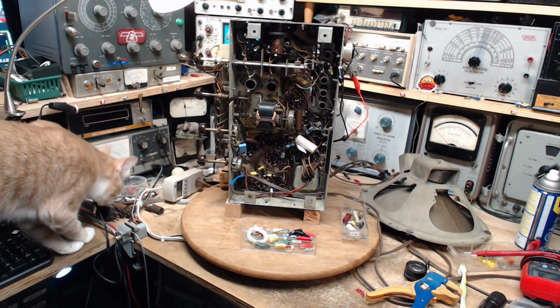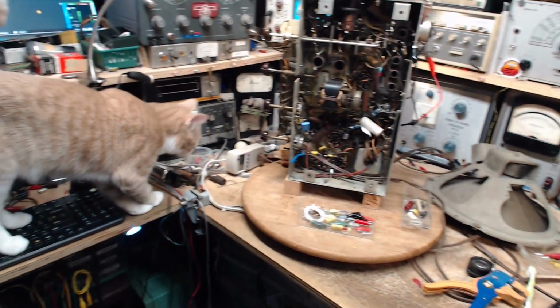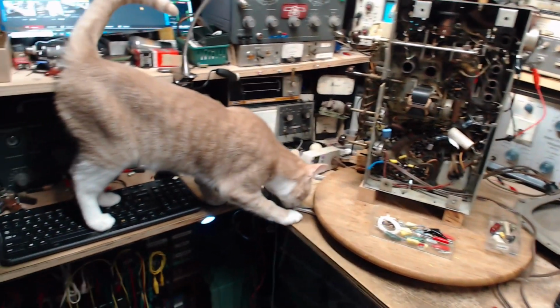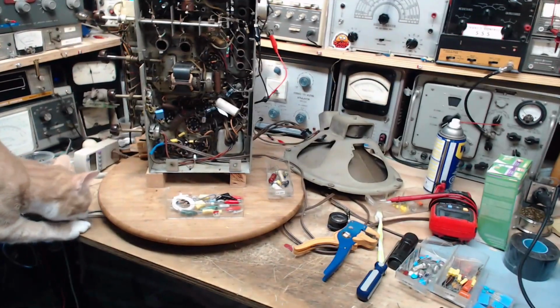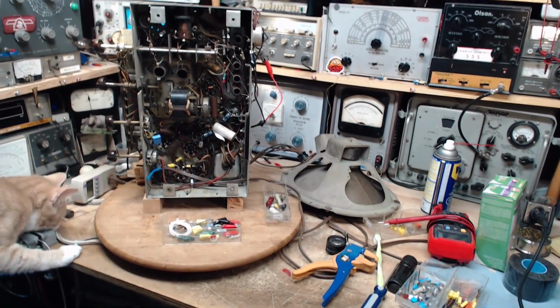I've got company, as you can see already. I hardly come in here. He spends a lot of time on my keyboards these days. What are you chewing on there? He's going after the power cord.